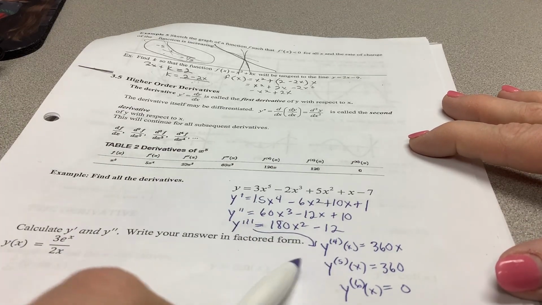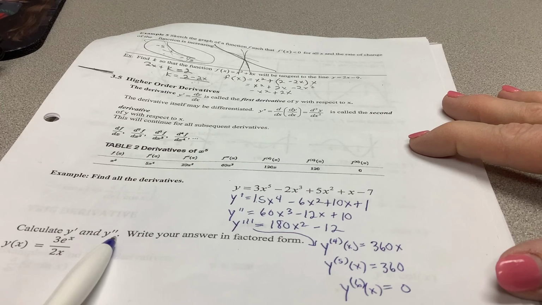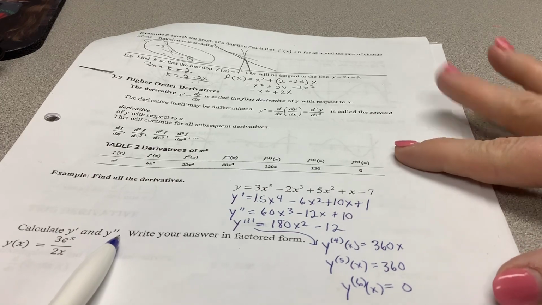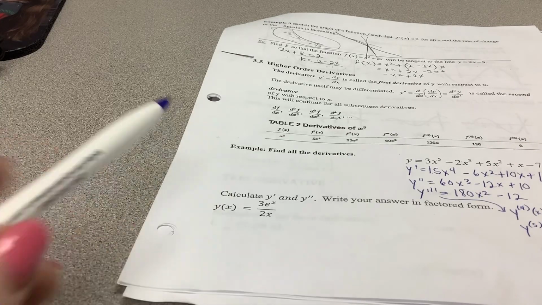We're also going to do a problem. We'll do y prime in factored form. We'll do y to the second prime, and leave it in our original form. Otherwise, it would become quite complicated.